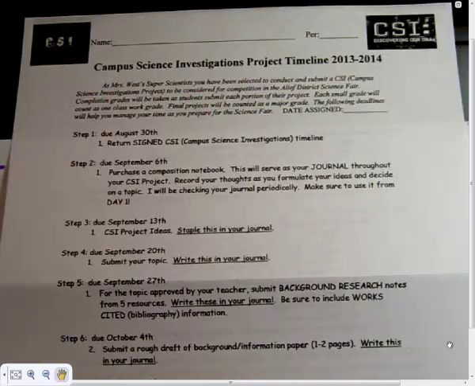You can research from books in the library. You can research from internet sites, but please do not use Wikipedia. Wikipedia is not a good source for you to research.